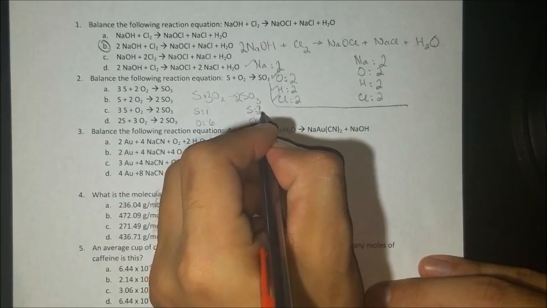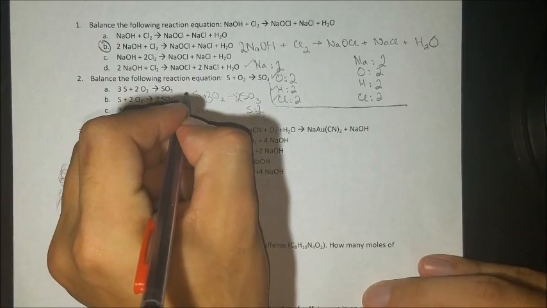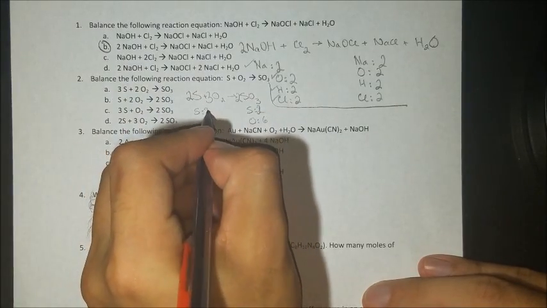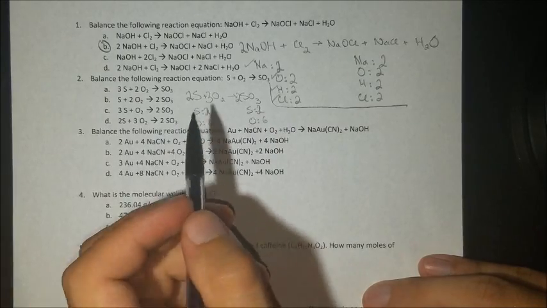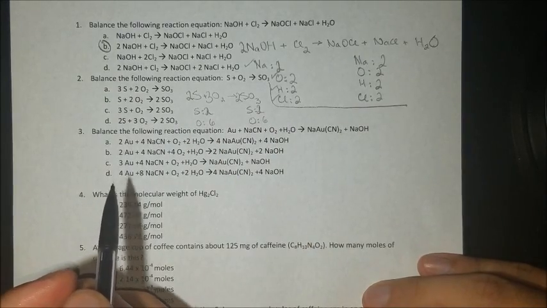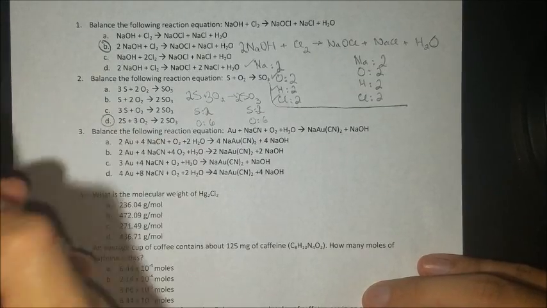So now I have 2 sulfurs on this side. So on the left hand side, all I need to do is put a 2 in front of this sulfur, and that gives me 2 sulfurs on that side. So now I have 2 sulfurs and 6 oxygens on both sides of the equation, and that corresponds to D. So the right answer for number 2 is D.